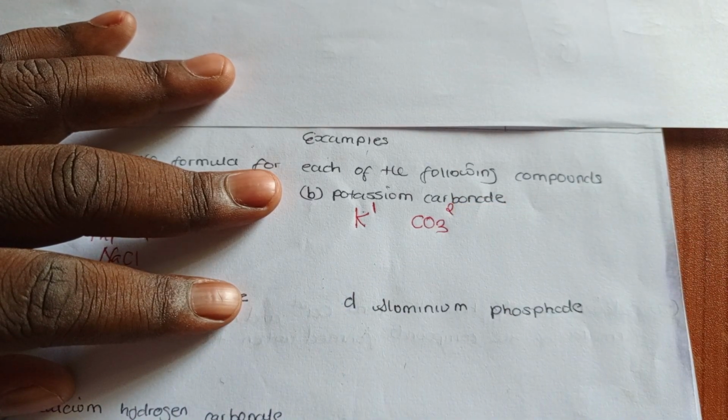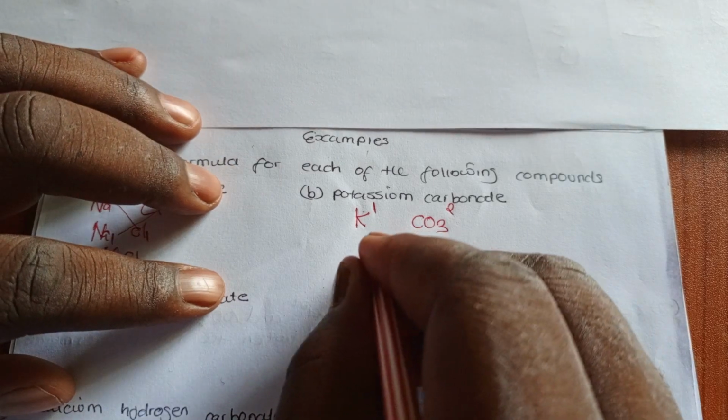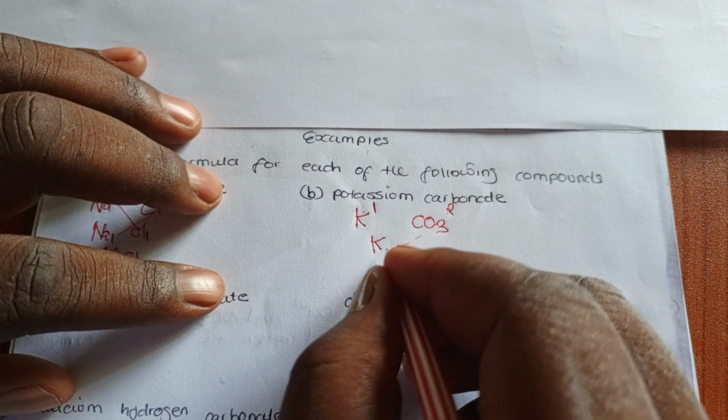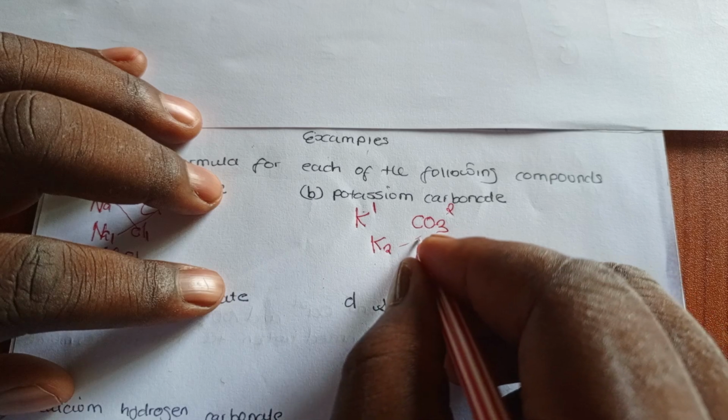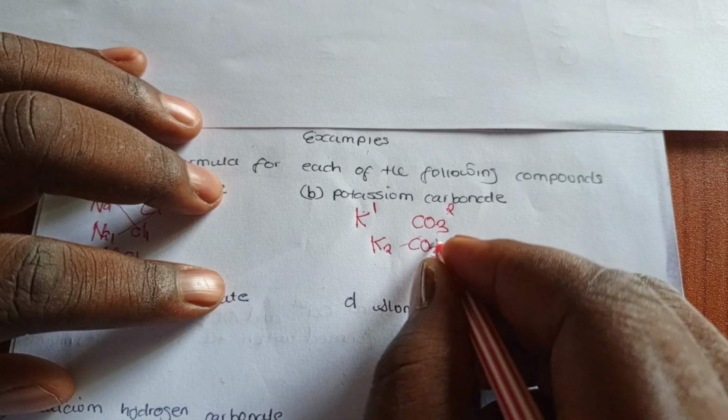Now you swap the valences. So write potassium here. The 2 will come this side, 2. Then carbonate, 3 here.